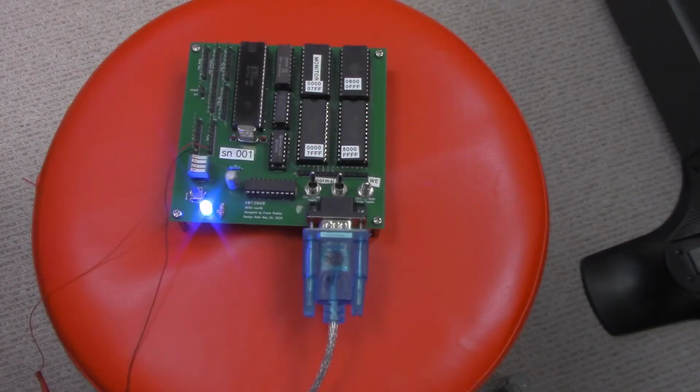Today I'd like to talk about this 8031, 8051 microcontroller system that I built with respect to using the SDCC compiler. There's a C compiler out there that I could actually run and generate an Intel hex file that I could download into the system. So today we're going to talk about that.